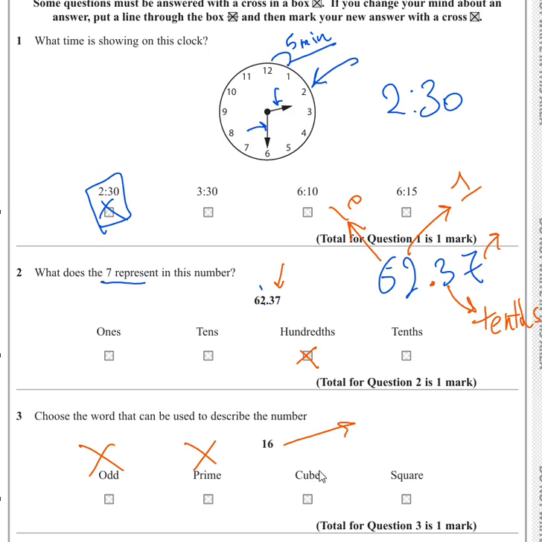Now, what's the meaning of the word cube? Cube means a number like, for example, 8. 8 is a cube number. Why? Because it is 2 times 2 times 2. So 2 times 2 times 2 gives you 8. That's why 8 is a cube number. Same goes, for example, for 27, it is a cube number because it's 3 times 3 times 3.